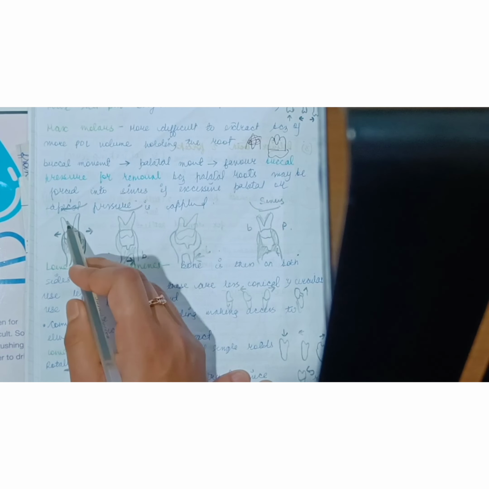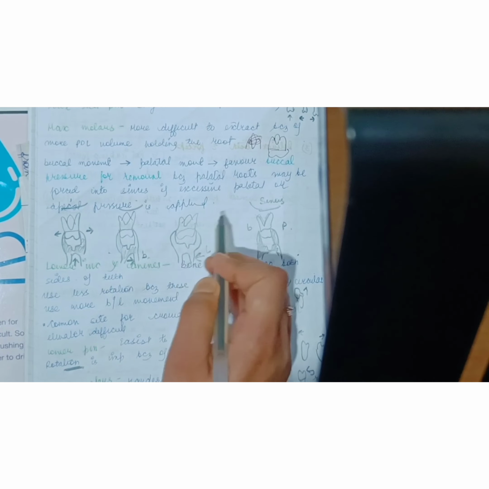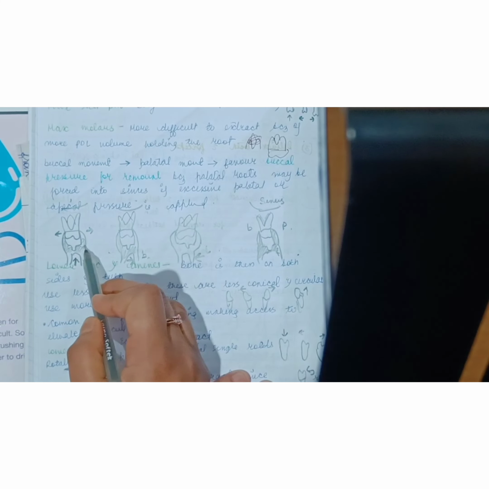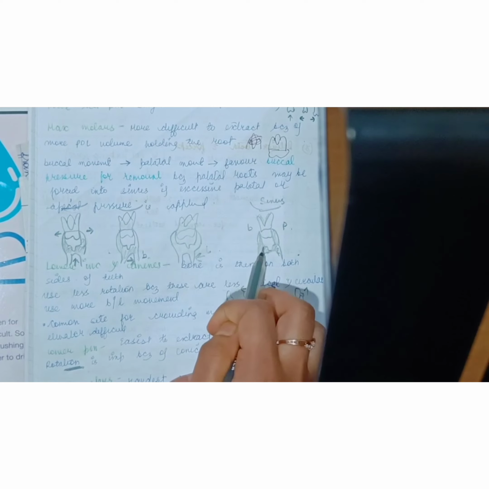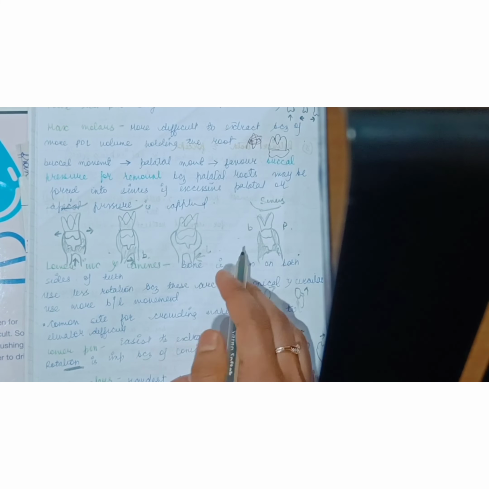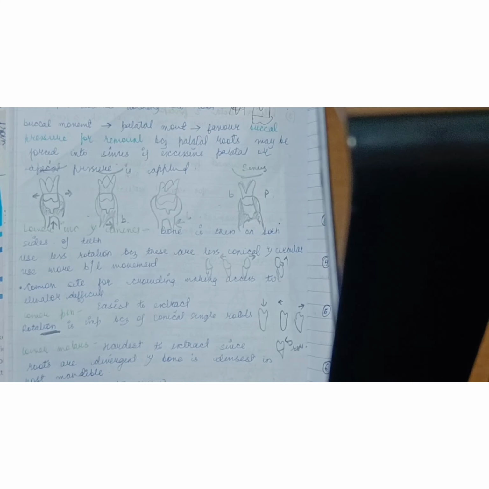So if this is the maxillary molar and these are the forceps, we will apply slight apical pressure, then buccal, then lingual, and then we will deliver the tooth in the buccal direction.